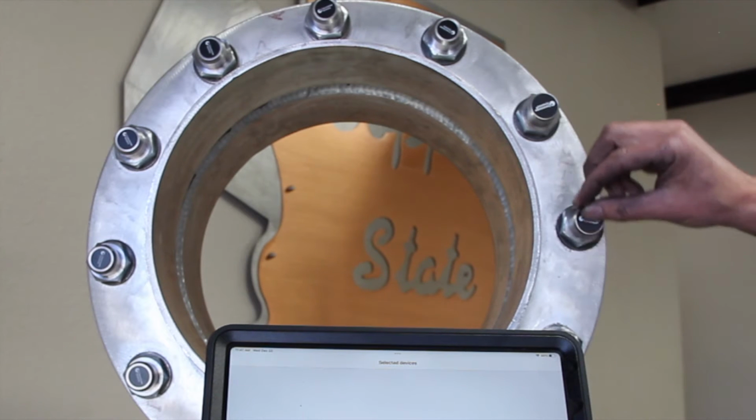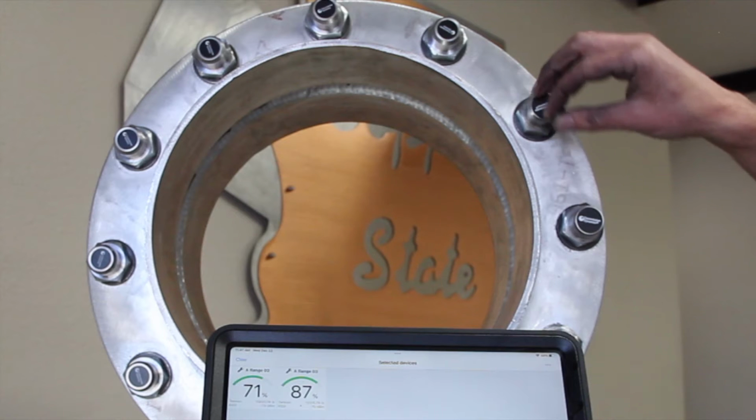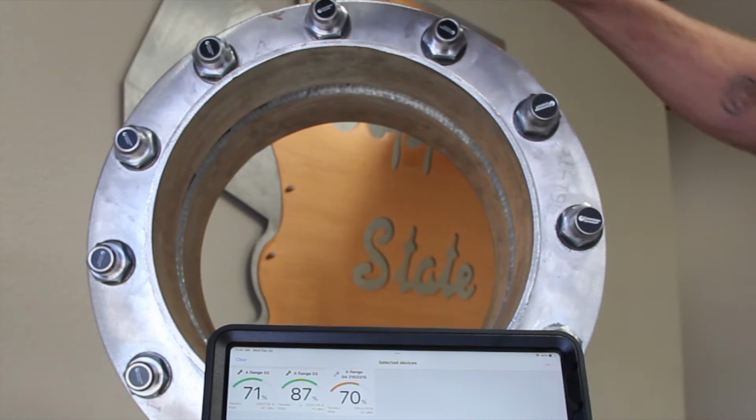The Bolt Reader app allows the user to easily set the transmission interval. It can be set to transmit every few seconds or every hour. In order to spot check at any time, simply open the app, choose Selected Devices, and wave a magnet by the fasteners of interest. The tensions will appear on the screen.